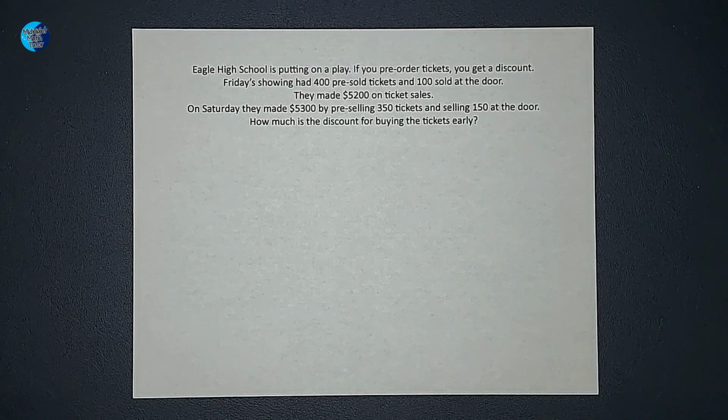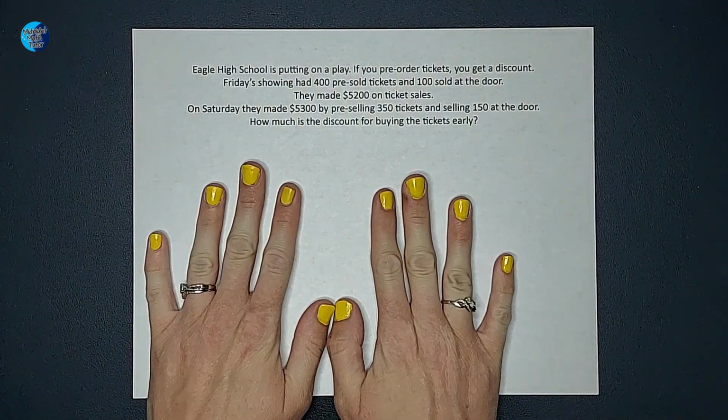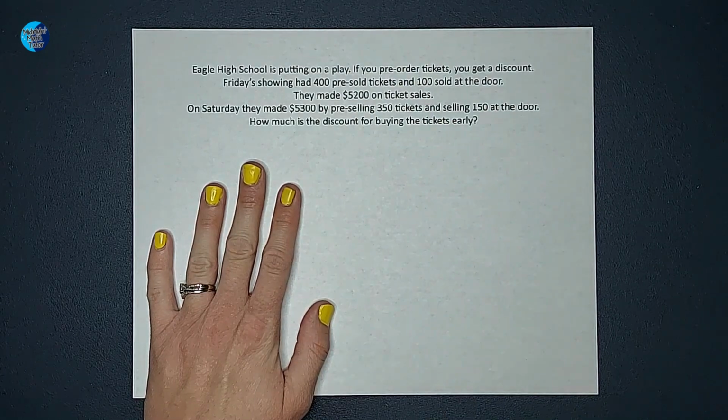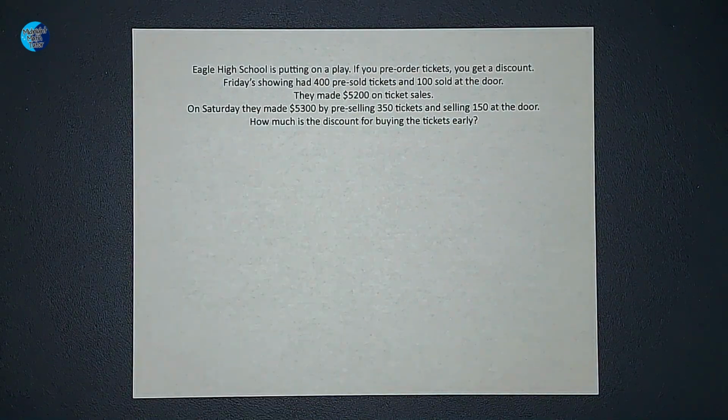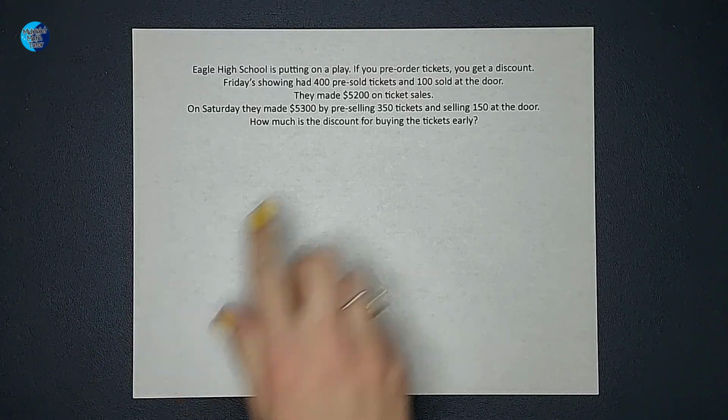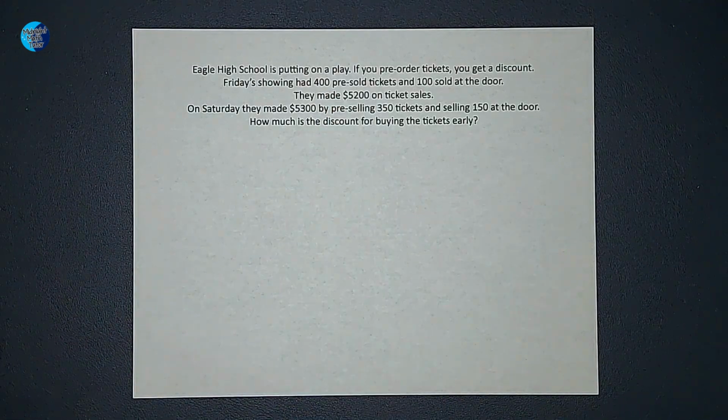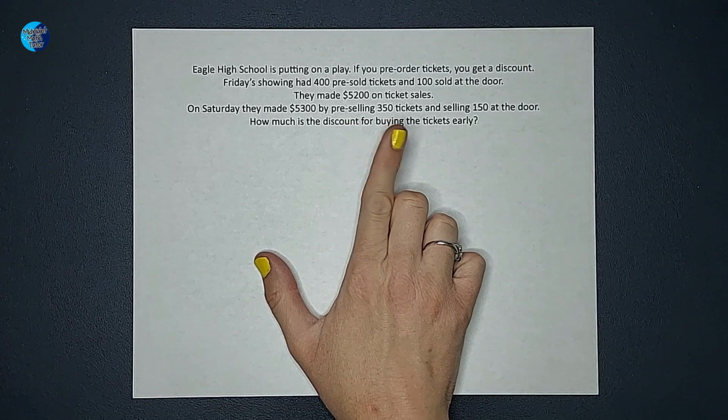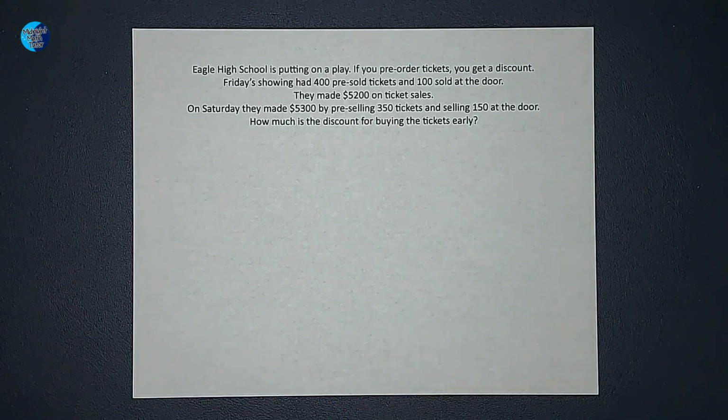Hey guys, we are going to use a system of equations to solve this story problem. Eagle High School is putting on a play. If you pre-order tickets, you get a discount. Friday's showing had 400 pre-sold tickets and 100 sold at the door. They made $5,200 on ticket sales. On Saturday, they made $5,300 by pre-selling 350 tickets and selling 150 at the door. How much is the discount for buying tickets early?